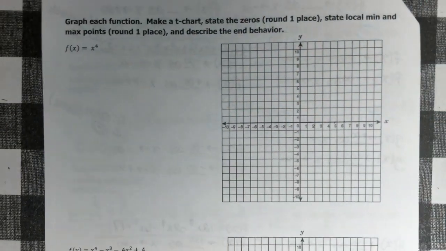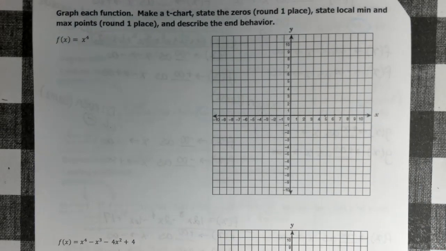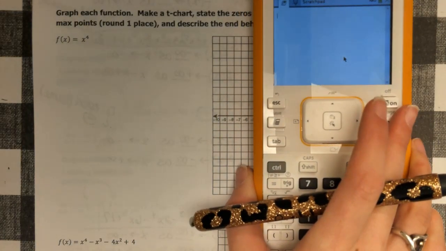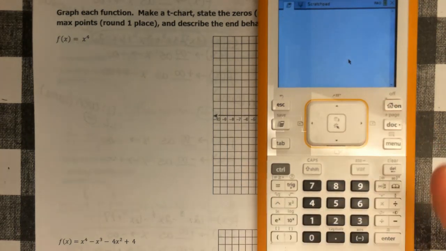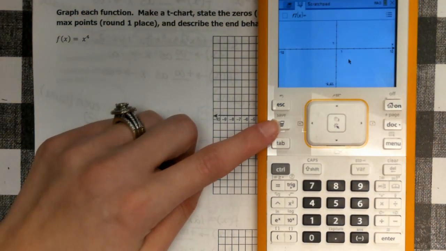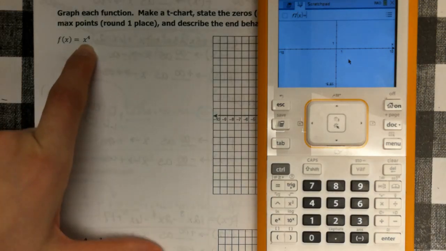So what we're doing is I give you a function. You have to find the zeros from the calculator, the local max and min from the calculator, make a t-chart, and then graph it, describe your end behavior. Okay? So with your calculator, hopefully y'all can see that without the glare. Okay, go to your graph, and we're just going to type in the function I give you. So x to the fourth is all we're doing.